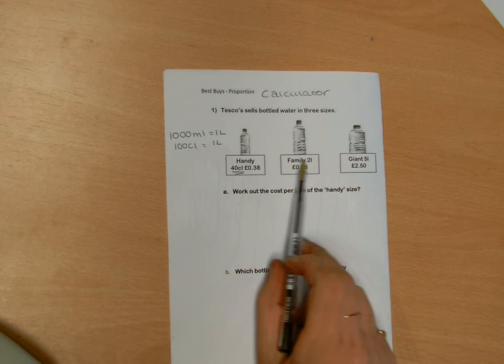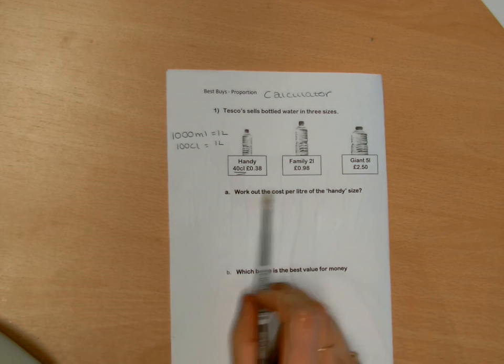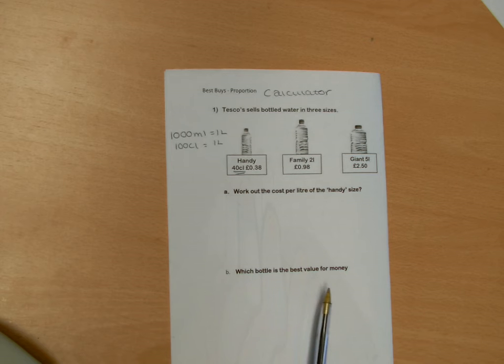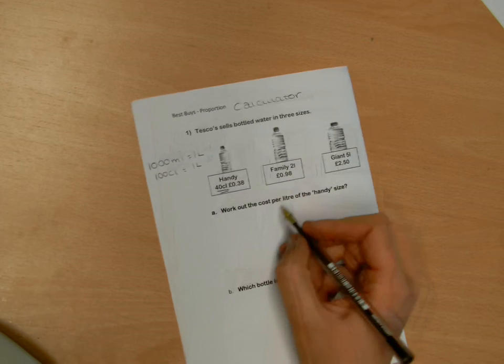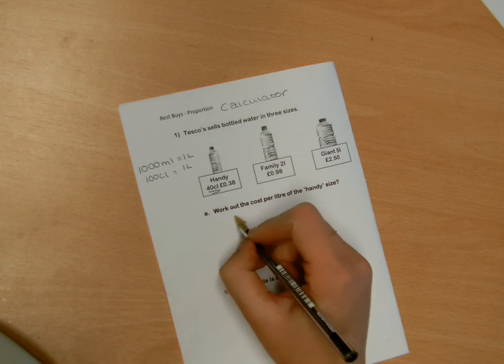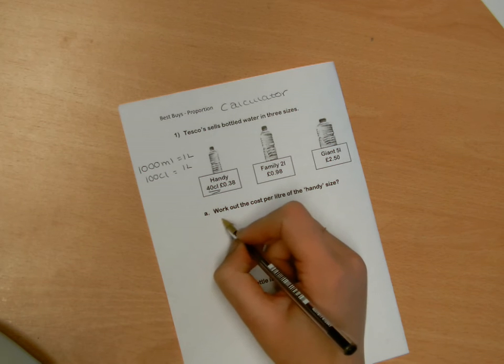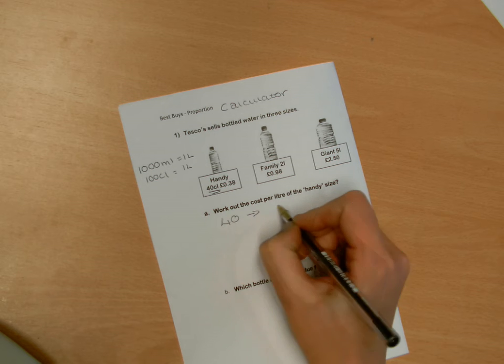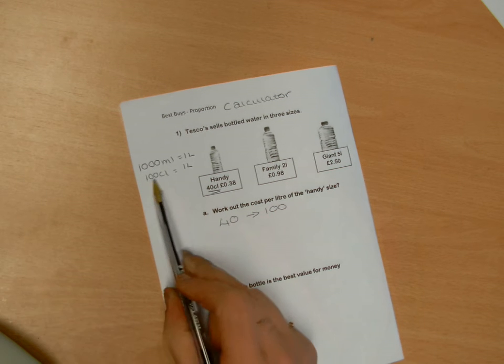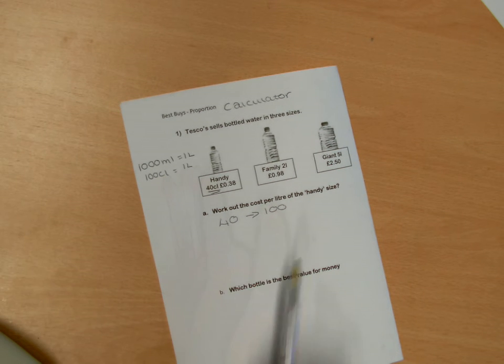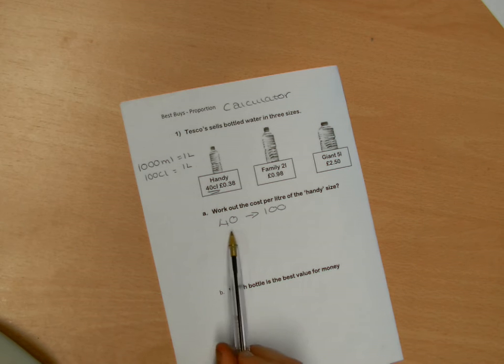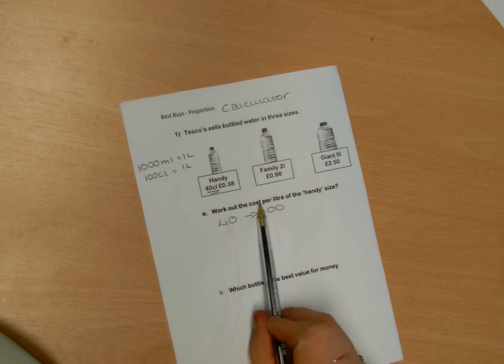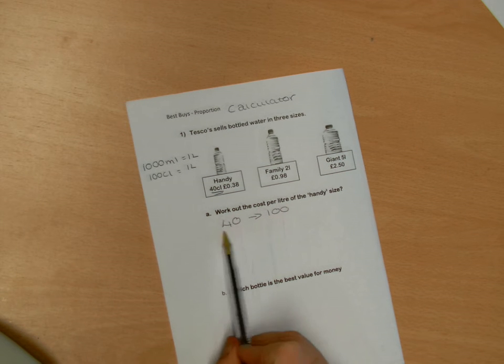So, if we try to work out the cost per litre of the handy size, we know that we want to make 40 into 100, because there are 100 cl in 1 litre. So we need to know how many times greater 100 is than 40.